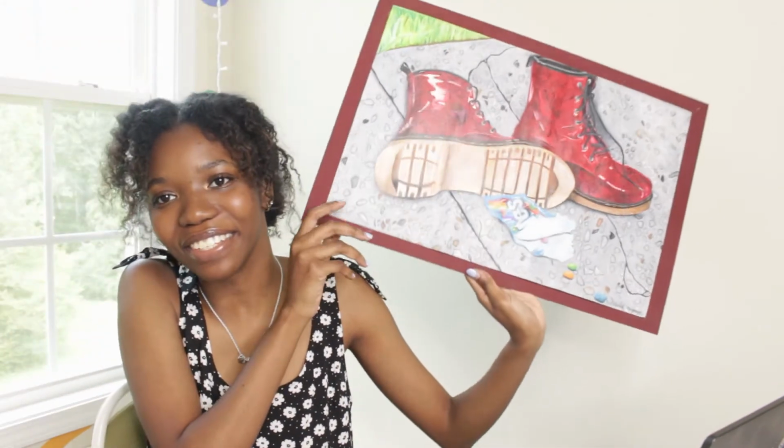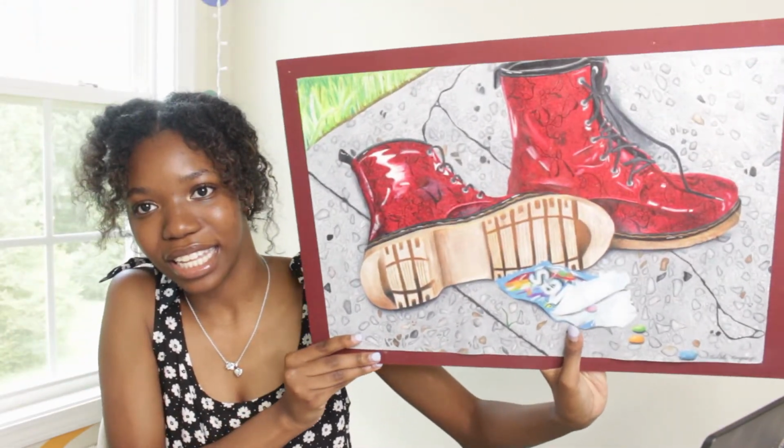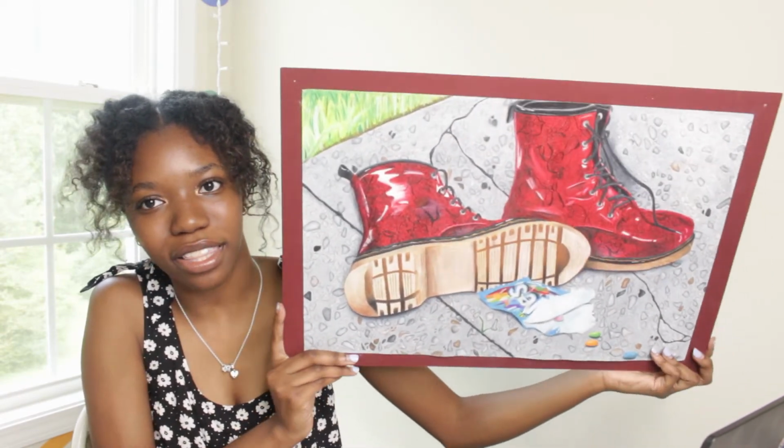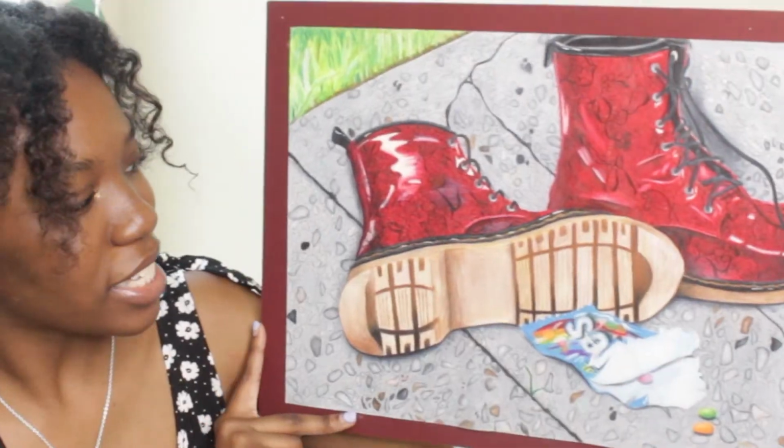So I mentioned this previously, but one of my favorite mediums that I haven't used in a while actually, which is whack, is Prismacolor colored pencils. This is one of those pieces that I did with Prisma. The perspective is probably not there, but these are to scale of the shoe.